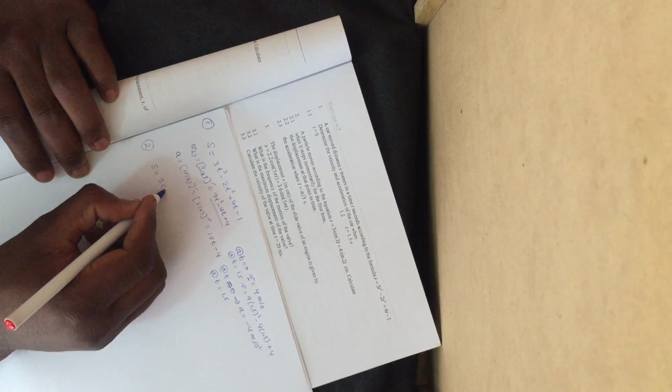All right, we have question number 2. It says a particle moves according to the equation S equal to 3 cos 2t plus 4 sine of 2t in centimeters.